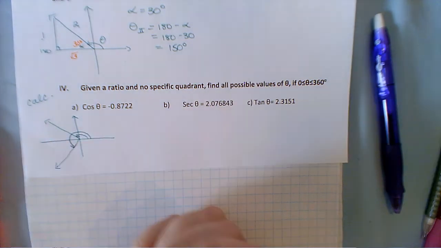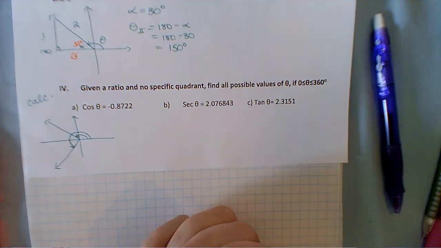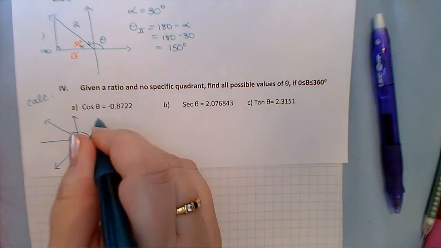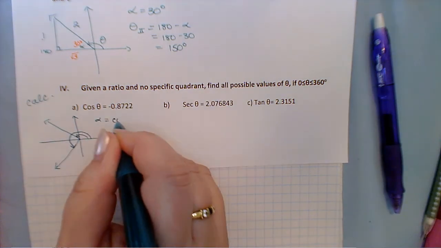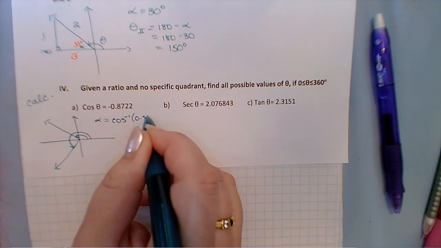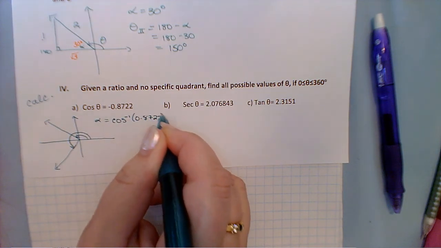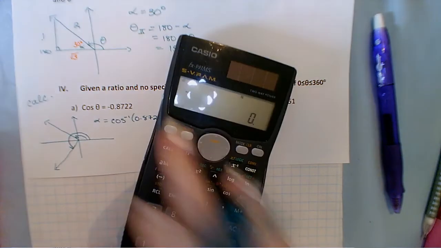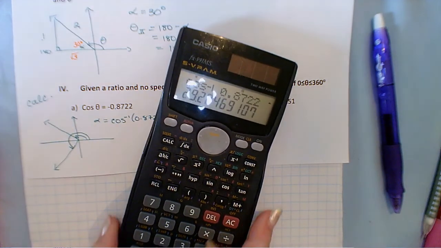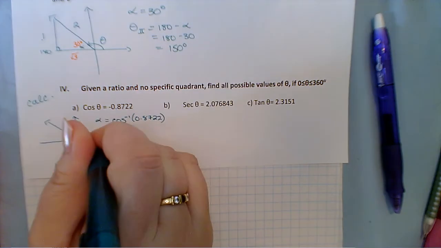So we have two answers that can work here because we don't know. Now, to find our alpha, remember, we take the inverse cos of 0.8722, and you get 29.3 degrees, approximately.